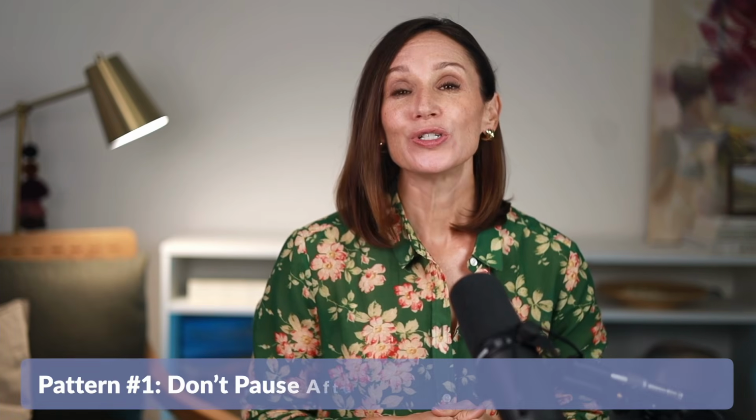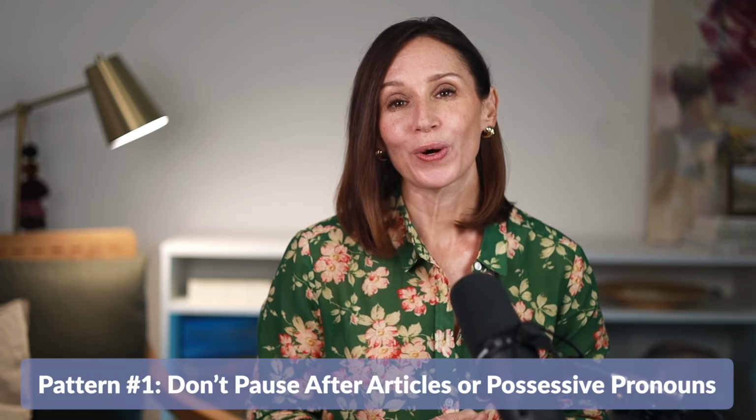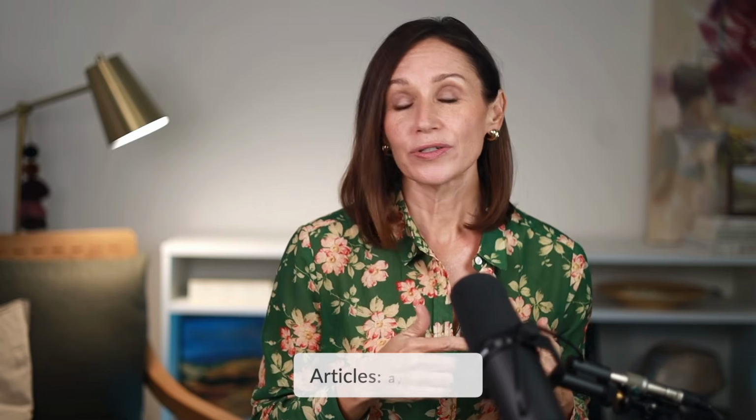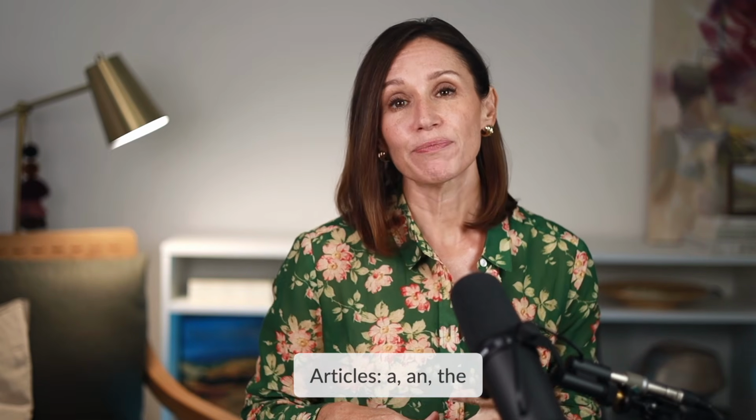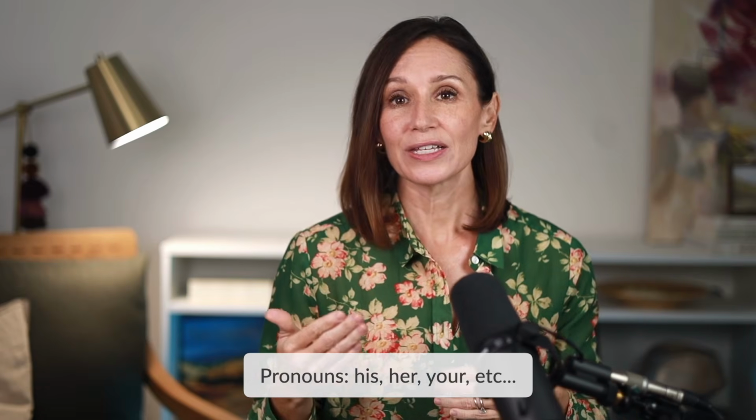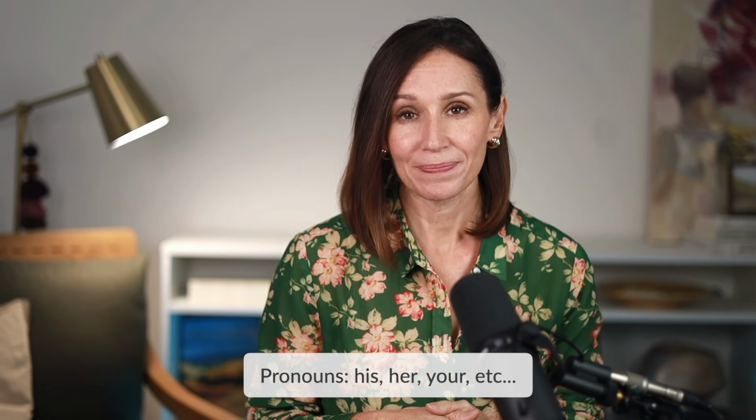Pattern number 1, don't pause after articles or possessive pronouns. In general, English speakers do not pause in between an article and the noun that it comes with, or a possessive pronoun and the noun that it comes with. Now, a quick reminder, articles are a, an, and the. Possessive pronouns could be my, his, her, your, etc. So if I think about words that go together, my daughter, his book, their house, we do not create a break or a pause between those words.